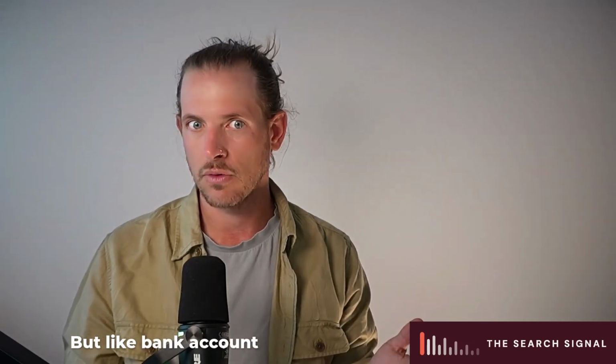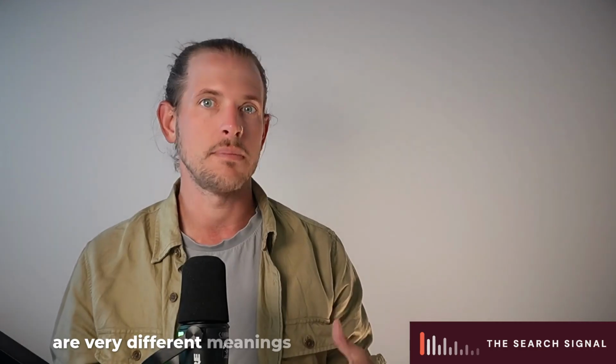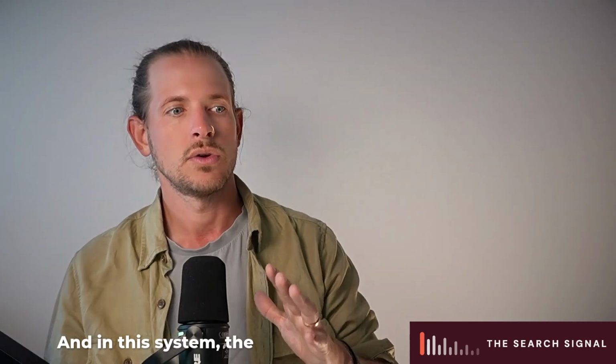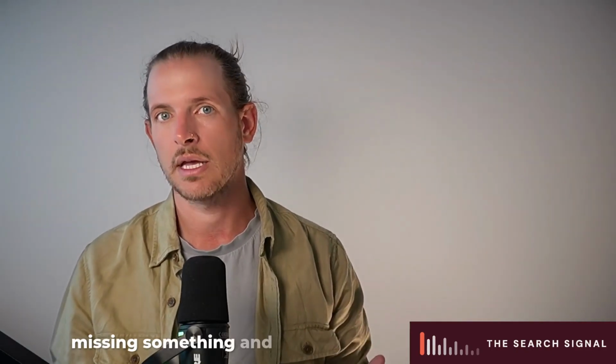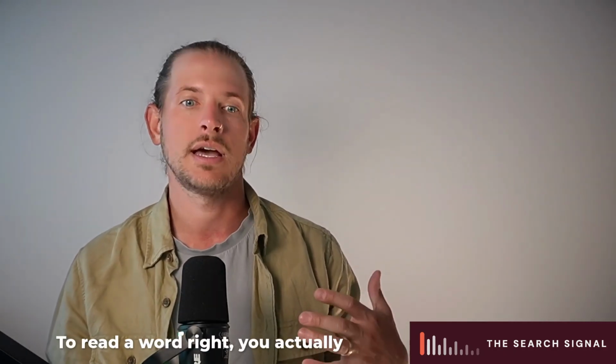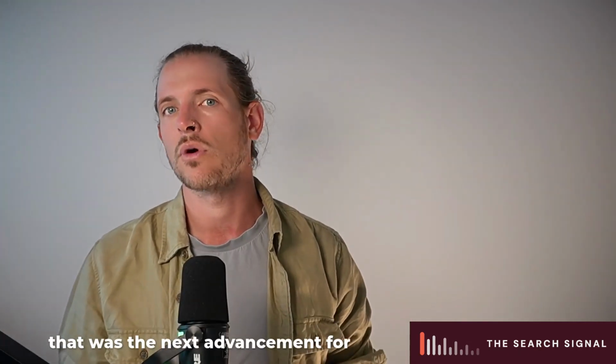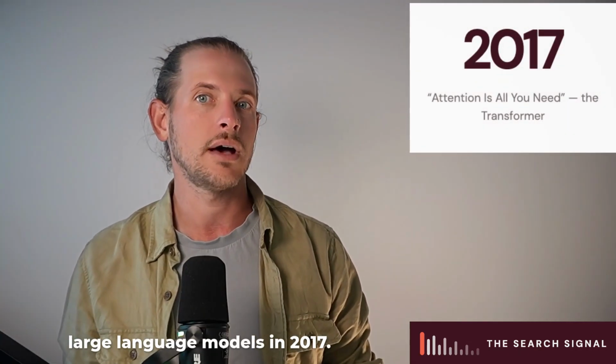Like bank account and the riverbank both use the word bank, but they are very different meanings of the word bank. And in this system, the computer would not be able to tell these two applications of bank apart. The reason was that it was missing context, right? To read a word, you have to understand it against the other words around it. It's context. And that was the next advancement for large language models in 2017.